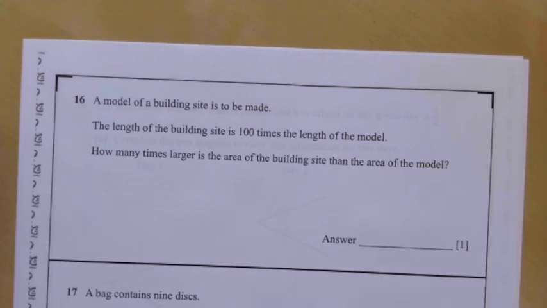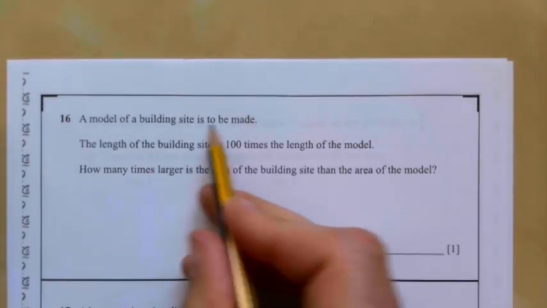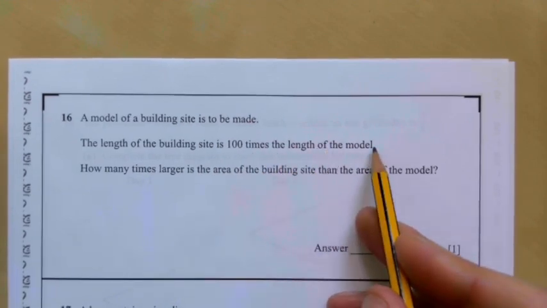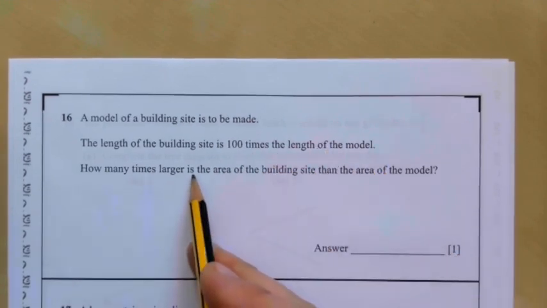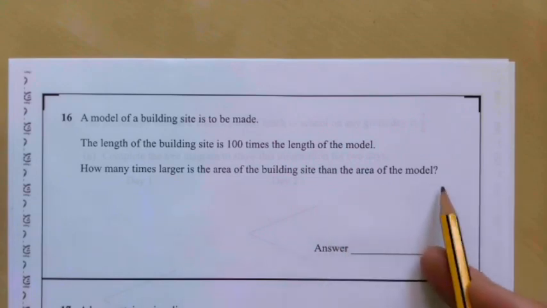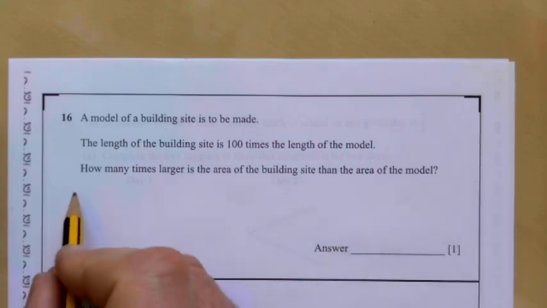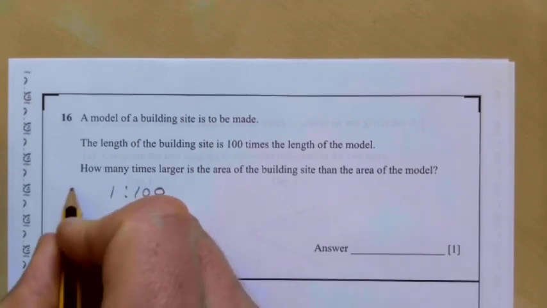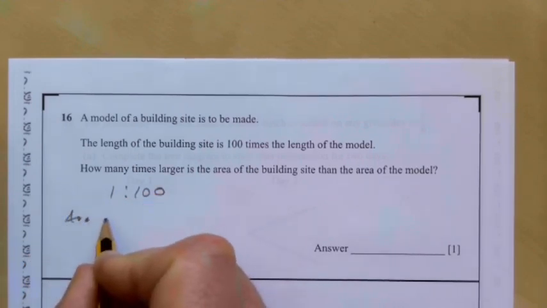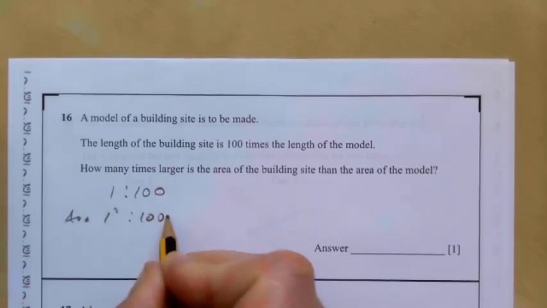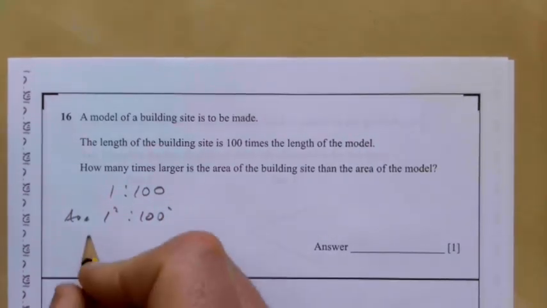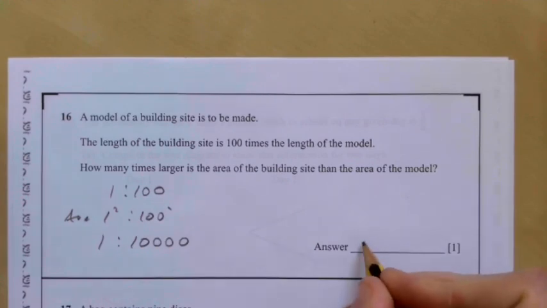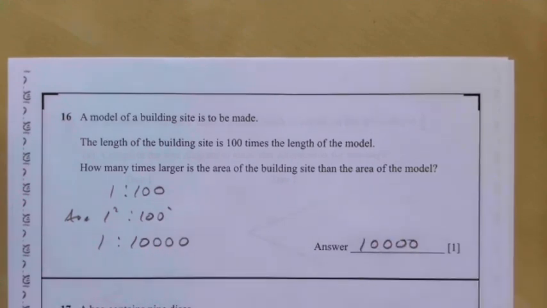A model of a building site is to be made. The length of the building site is 100 times the length of the model. How many times larger is the area of the building site than the area of the model? Well, if their lengths are in the ratio 1 to 100, then their areas are going to be in the ratio of 1 squared to 100 squared. So that's going to be 1 to 10,000. So the answer to that would be 10,000.